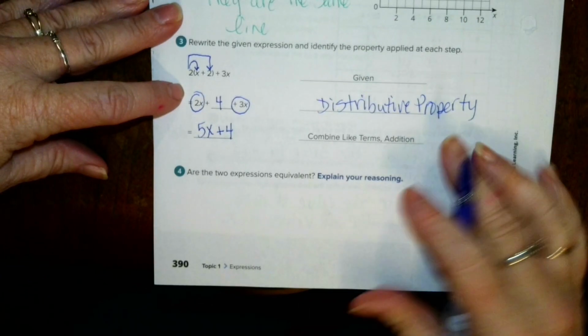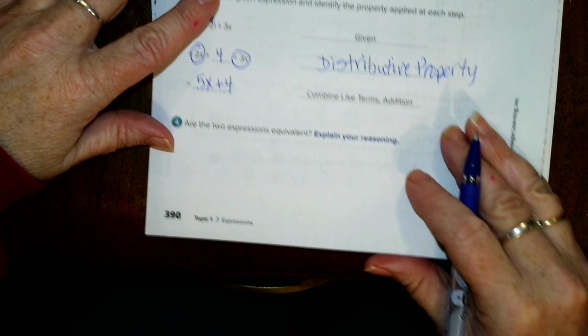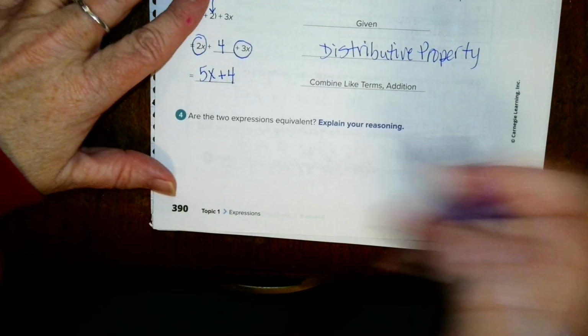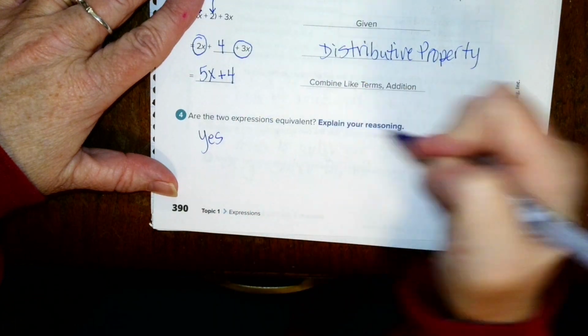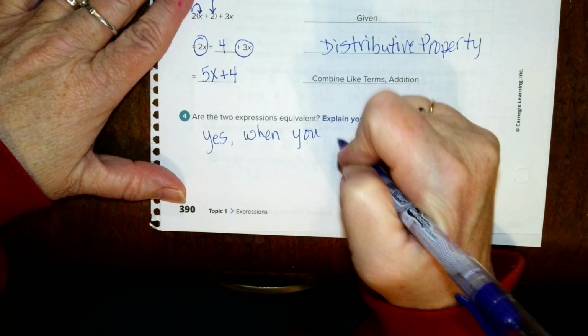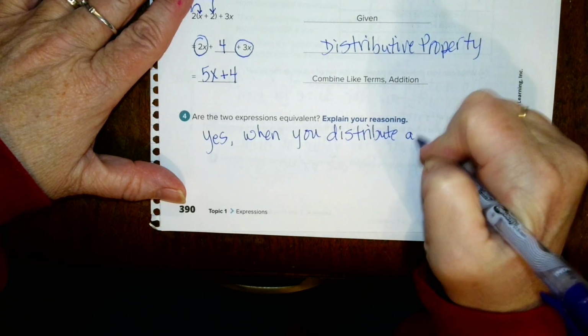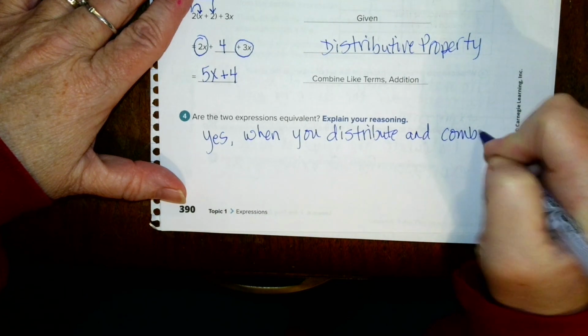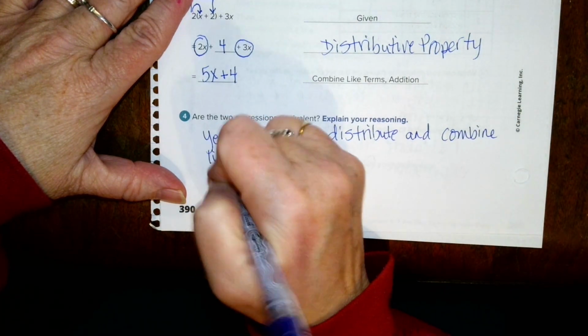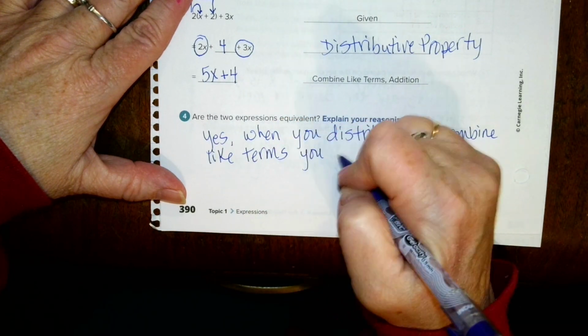So it says, are the two expressions equivalent? So we ended up with 5x plus 4, and what was the second one we were given? 5x plus 4. So are the two expressions equivalent? Yes. When you distribute, it says explain, and combine like terms, you get the same expression.